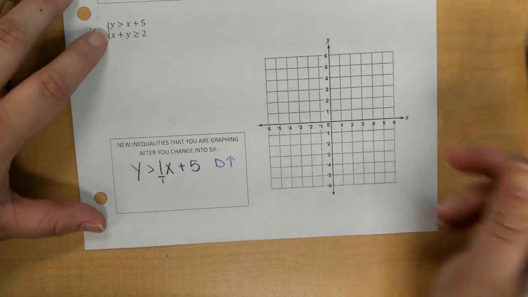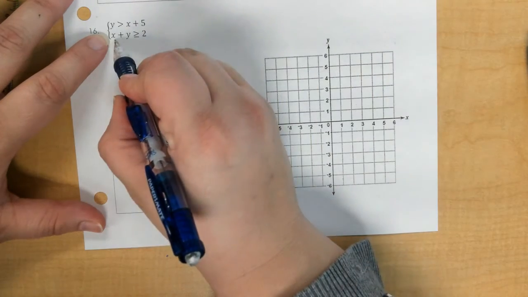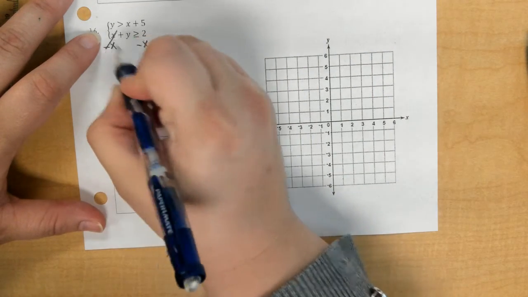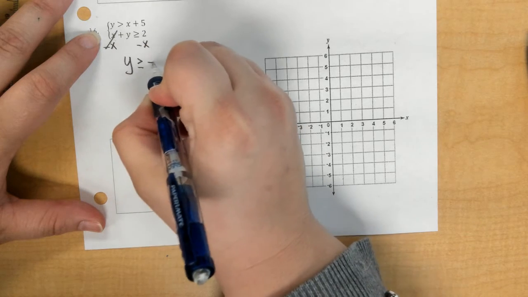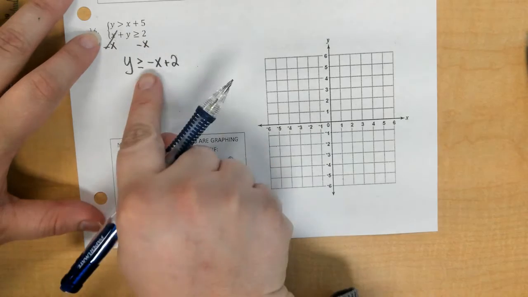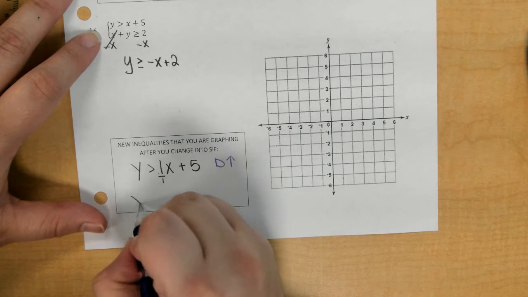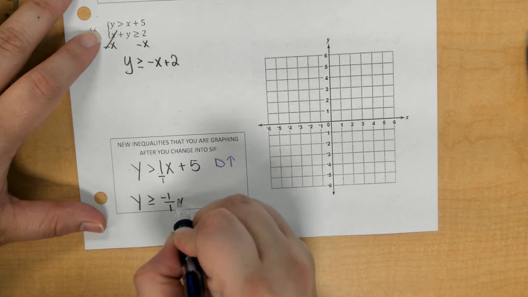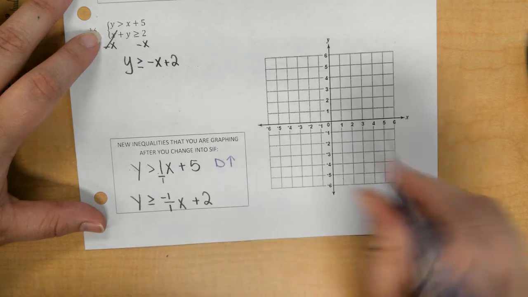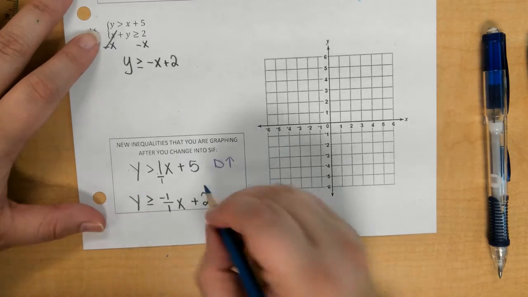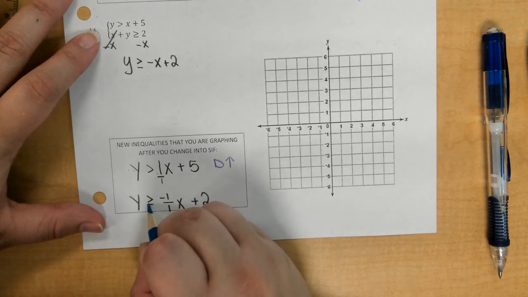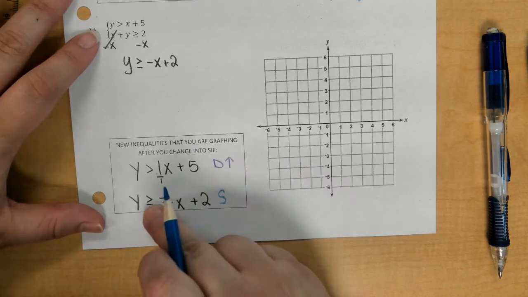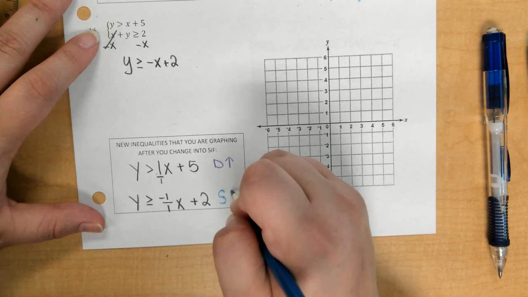For the second inequality, we have to move that x to the other side. So I have y is greater than negative x plus 2. But again, there's a negative 1 in there, and that's negative 1 over 1. And so that would be a solid line because it has the equal to part. And greater, again, is shade above.